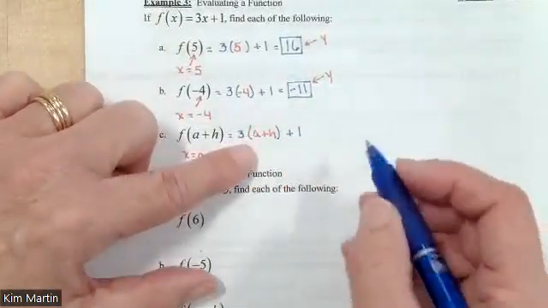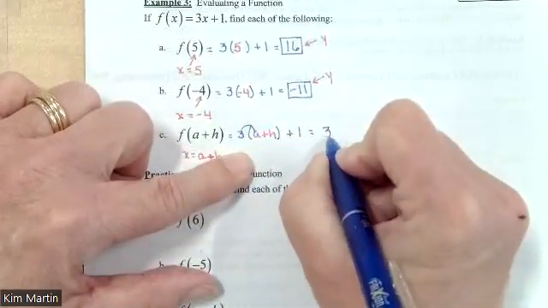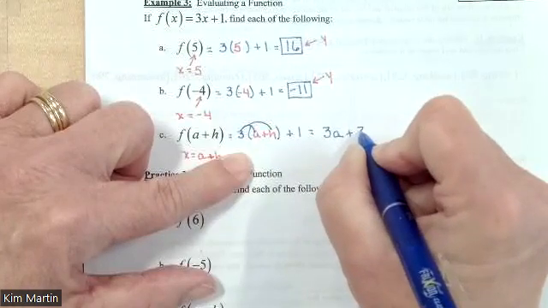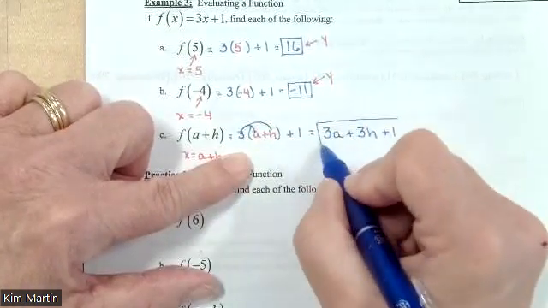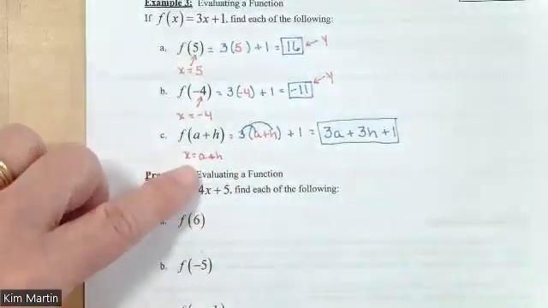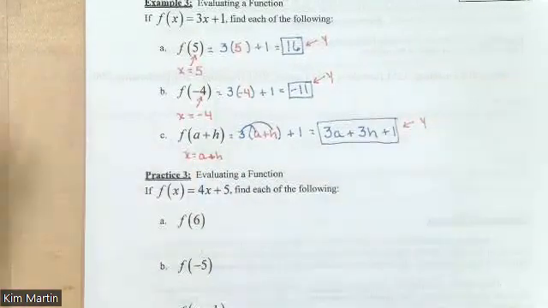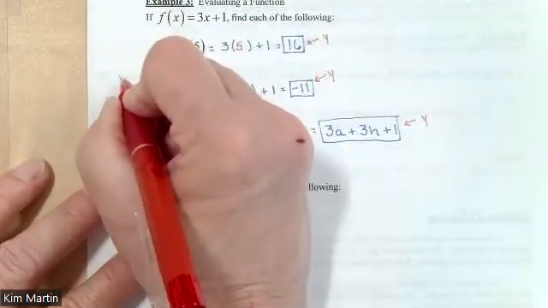What do you do with the 3? Just distribute it. 3 times A is 3A. 3 times H is 3H. Plus 1. This is your X value. This is your Y. Again, X are inputs.